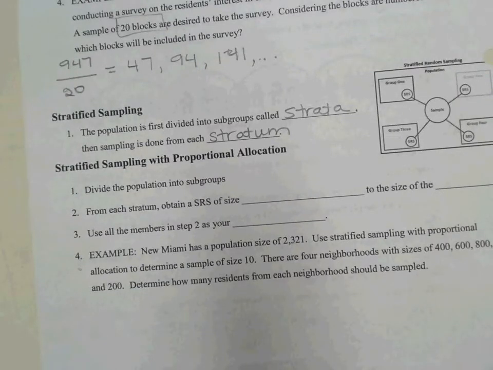So stratified sampling with proportional allocation. Step 1. I like steps. I think it helps when you go to start working on your homework to come back to your notes and go, wait, we did examples, we have a step-by-step process, and refer back to this. So divide the population into subgroups, similar to cluster sampling. However, in stratified sampling, you would often group people according to some common characteristics.